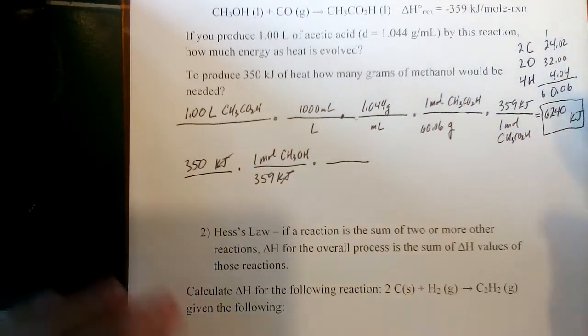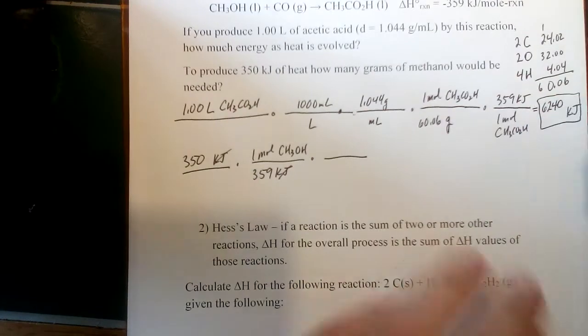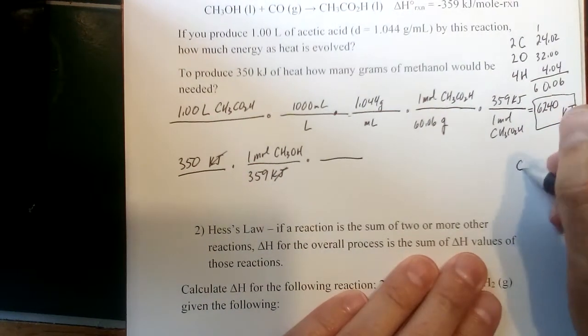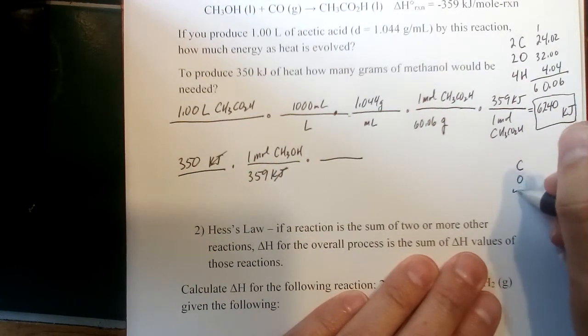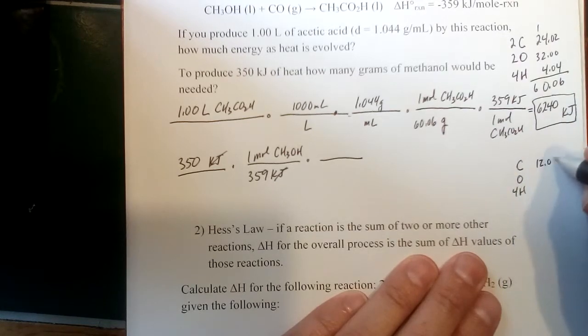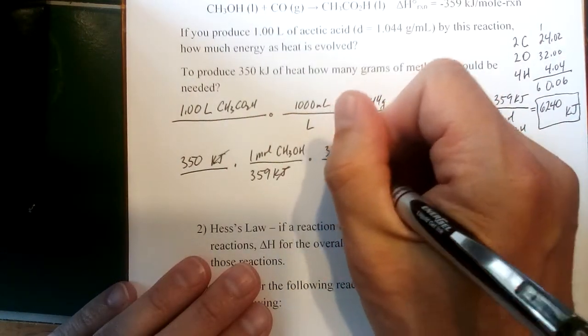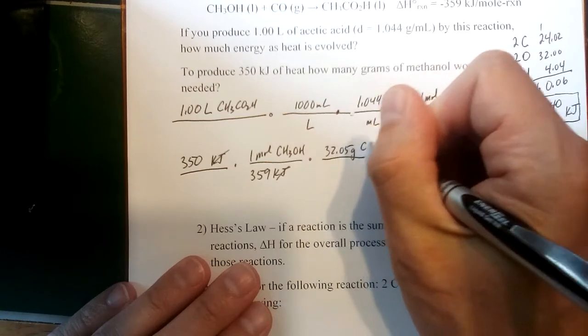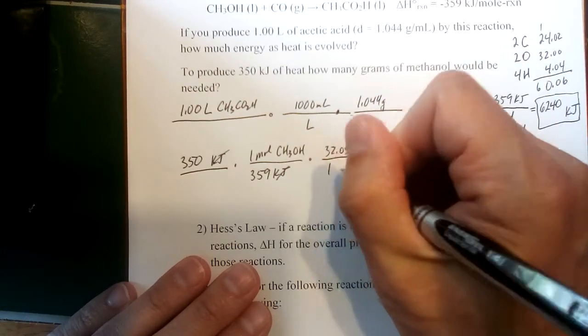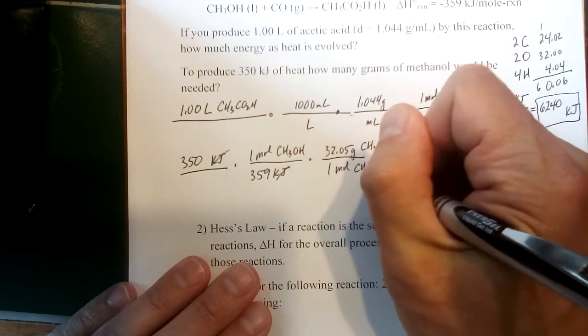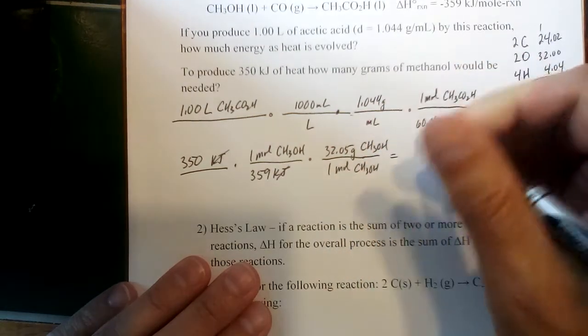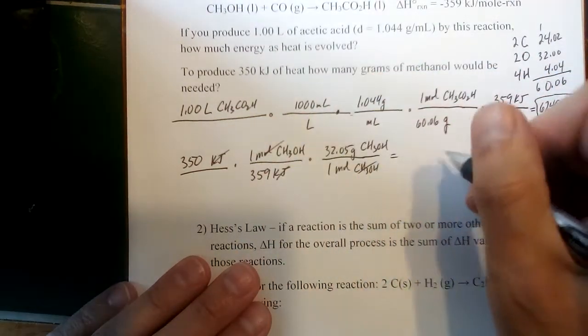We're asked for grams, so this is molar mass again, but with methanol it'll just be, there's 1 carbon, 1 oxygen, and 4 hydrogens. So 12.01, 16.00, and 4.04. 2 carry the 1, 32.05. So 32.05 grams of methanol is 1 mole of methanol. All our units cancel out there except for grams.